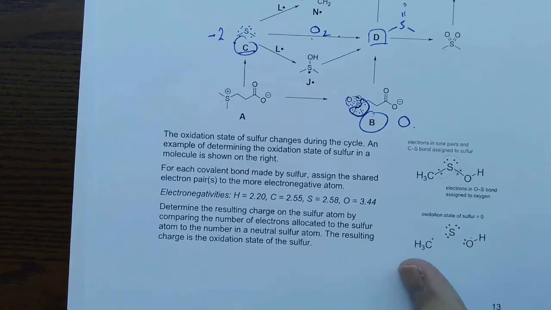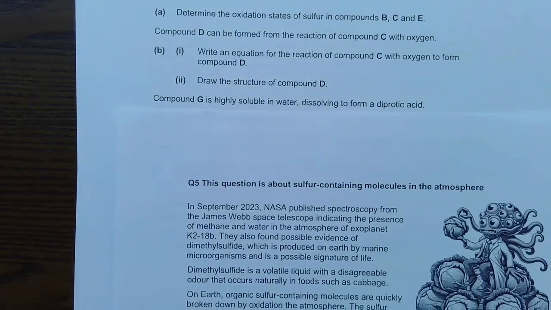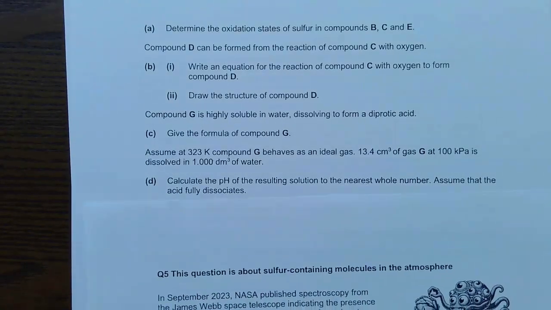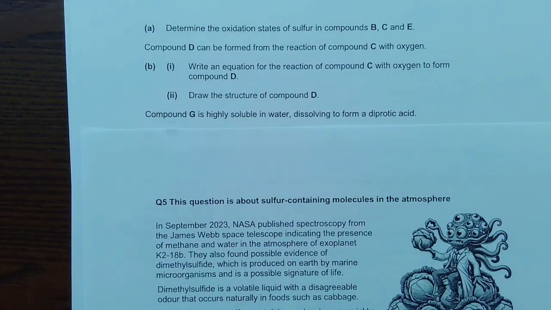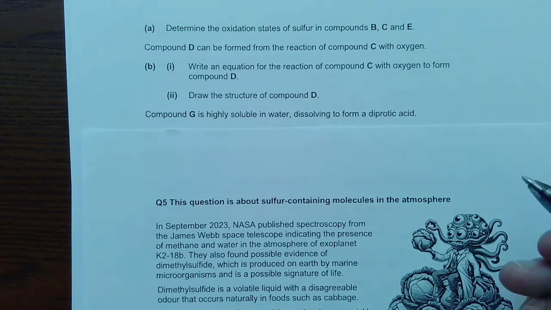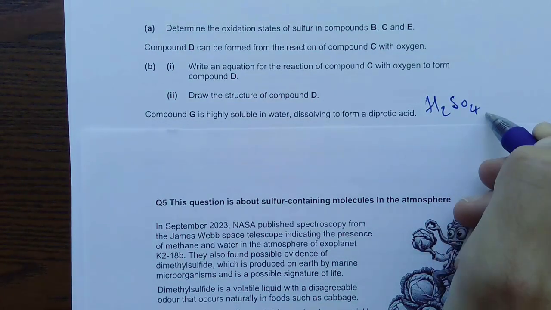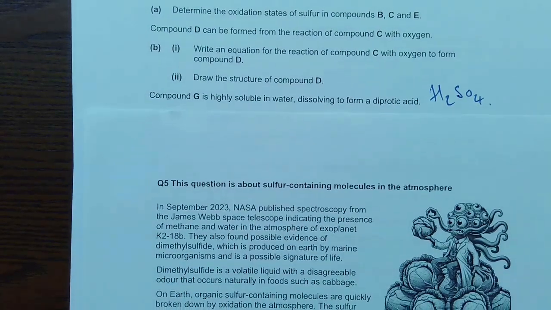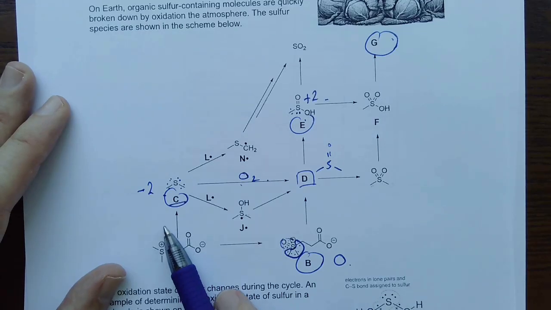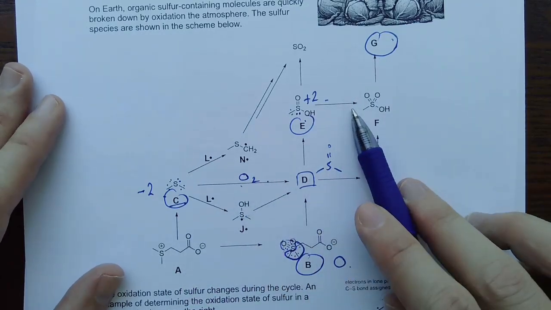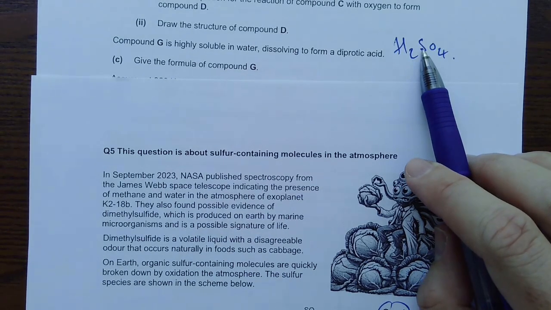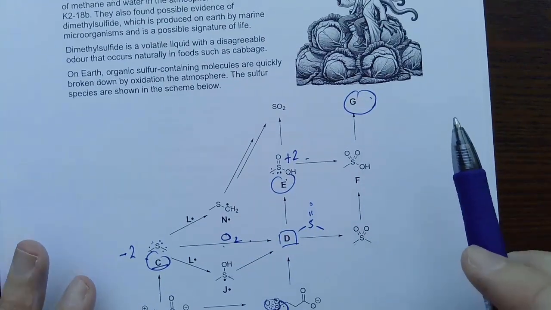Okay. Then, next question. Compound G, right up here in the top right-hand corner, is highly soluble in water, dissolving to form a diprotic acid. I mean, sulfur compounds, diprotic acids, it's going to be H2SO4. As we increase along here, the oxidation states are getting ever higher. And you should be familiar with the fact that sulfur here is in the highest oxidation state that you can get, so here sulfur is +6. So it makes sense that up here we've got a +6 compound.